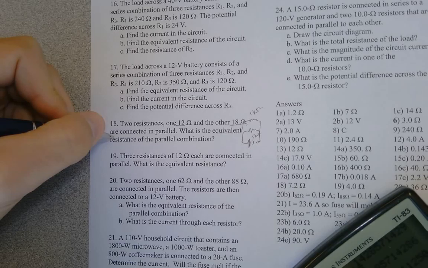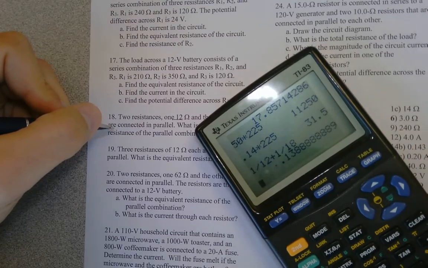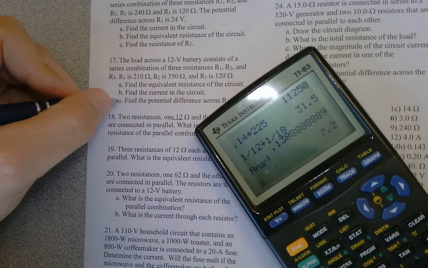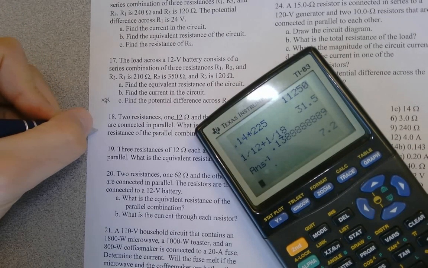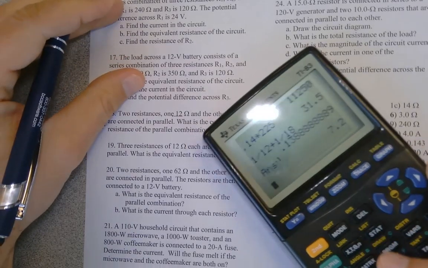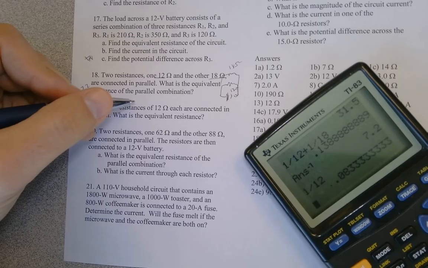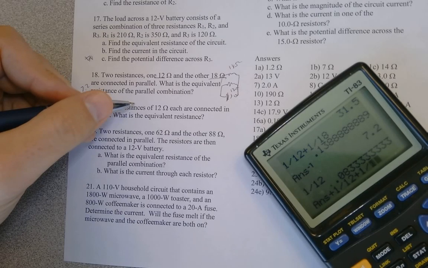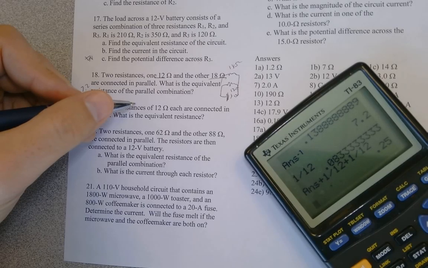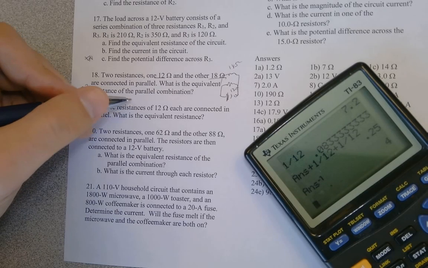Let's see, what is the equivalent resistance? So I add up 1 divided by 12 plus 1 divided by 18, right? And then I take the inverse of that, and that's going to be 7.2. Whoops, I'm on this one, 7.2. Right? 3 resistors of 12, 1 divided by 12, plus 1 divided by 12, plus 1 divided by 12, or I could have just times it by 3, right? Take the inverse of that, and we get 4.